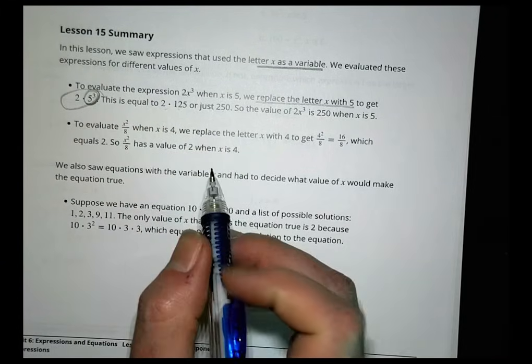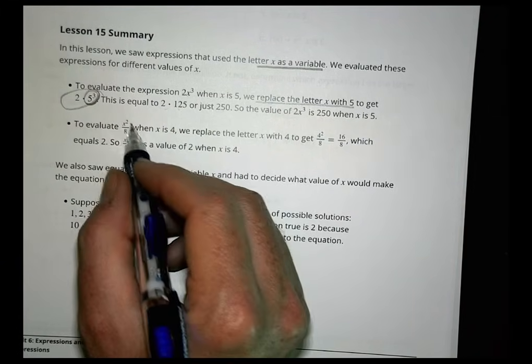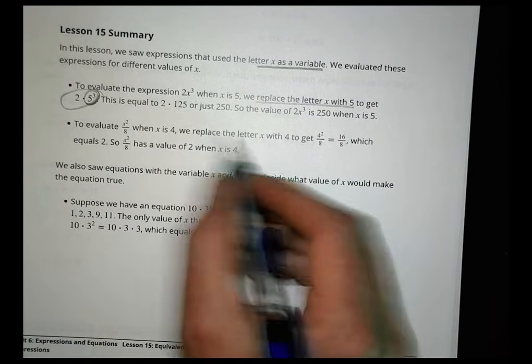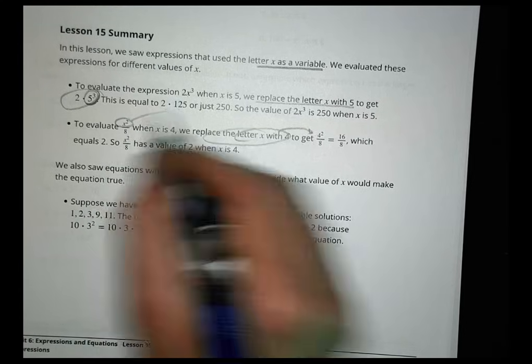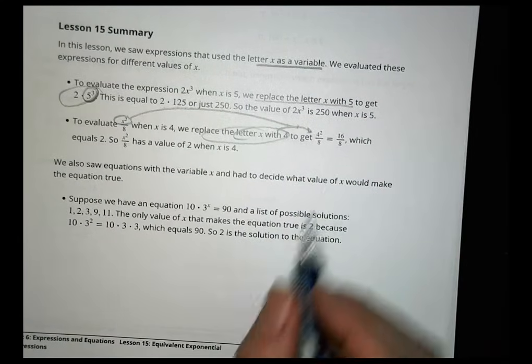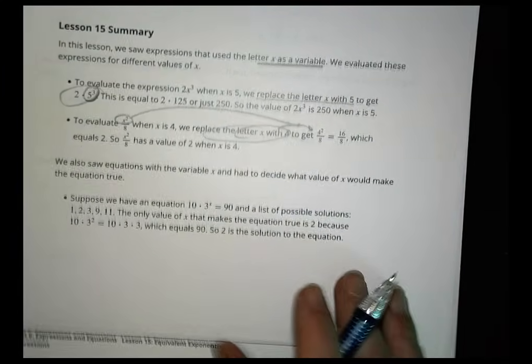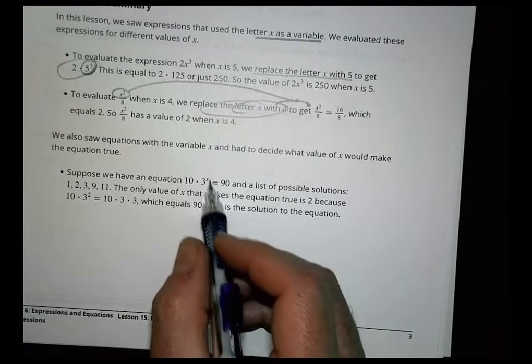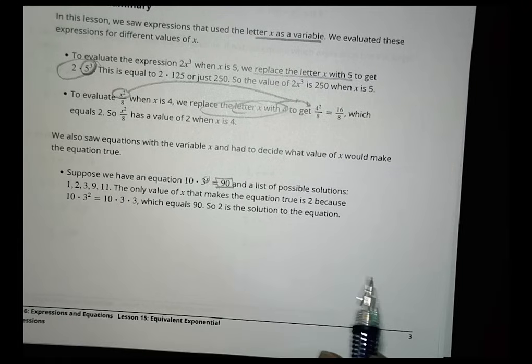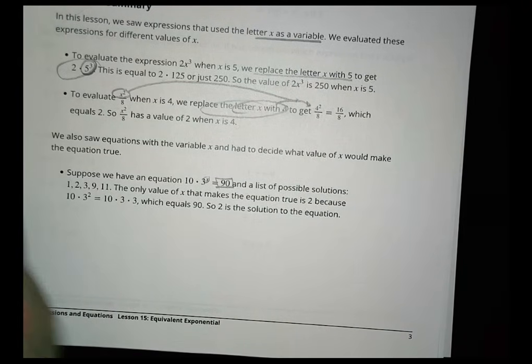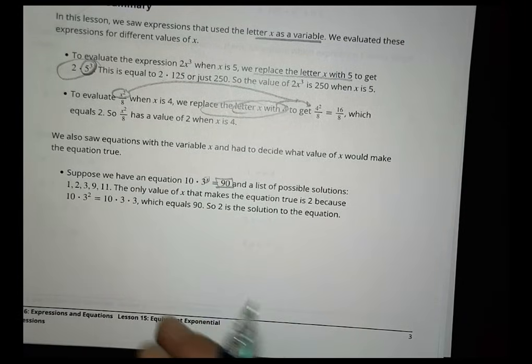Okay? We do the same thing here when we have a fractional thing. When x is 4, we replace the letter x with 4. And that's the key thing there. So this becomes that, and then we work through it and solve it there. We also did some practice where we had to figure out what that x could be based upon the solution that was given, and kind of work backwards a little bit. You'll have those same kind of questions in your homework tonight, so give it a shot, see what you can do, and we'll come back and check it together in just a few minutes.